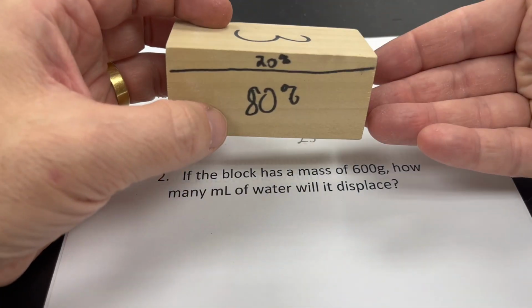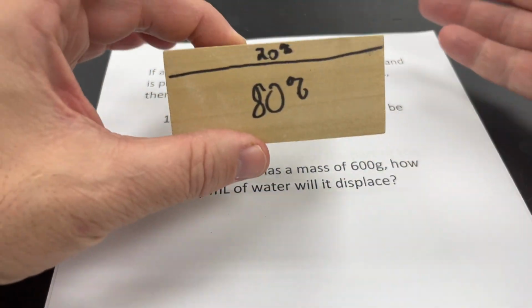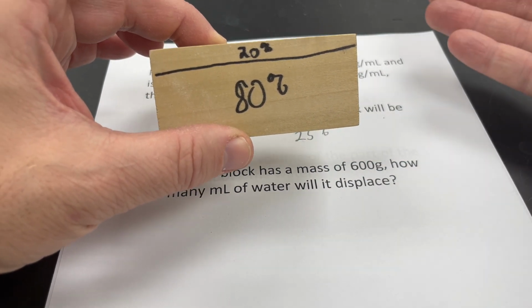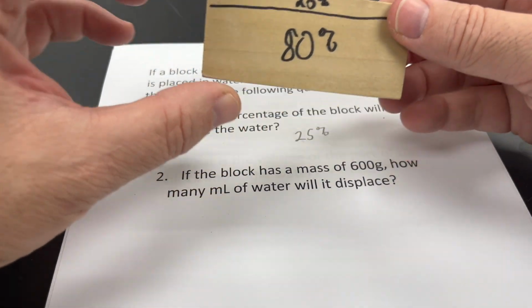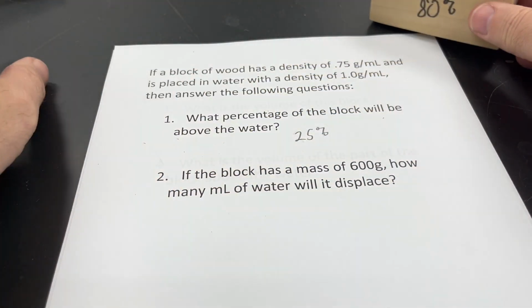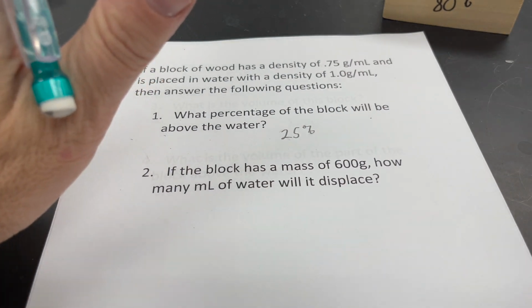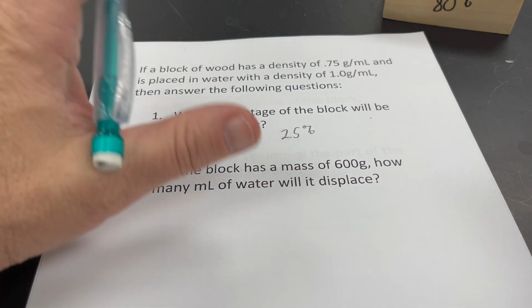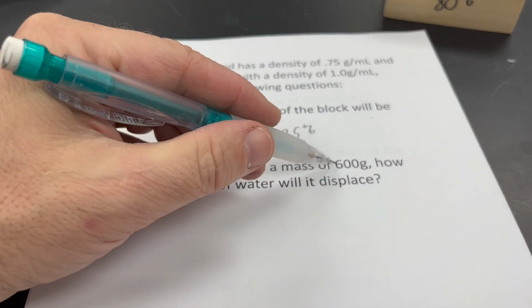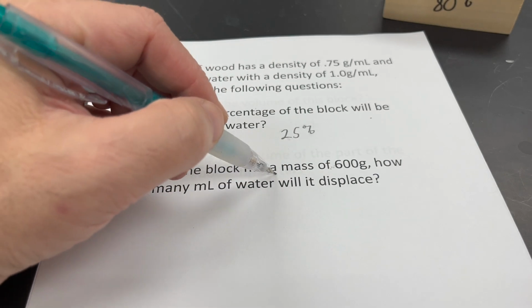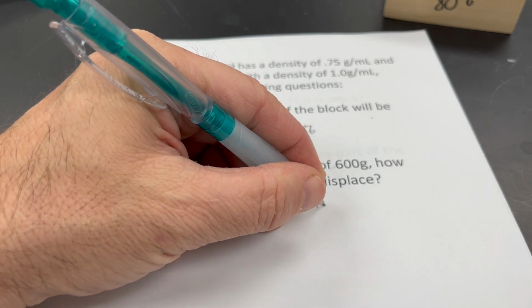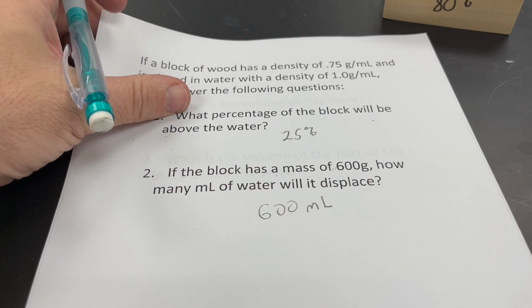But because the density is less than 1, the weight of the block is the same as the weight of the displaced water, but the volume of the displaced water is only 80% of the volume of the block. So you don't even need to do any math for this. If the density is 1, if it's water, there's no math to be done. Since the density is 1 gram per milliliter, it's going to displace 600 grams of water because the block weighs 600 grams, so that's 600 milliliters of water that's going to be displaced. Real simple.